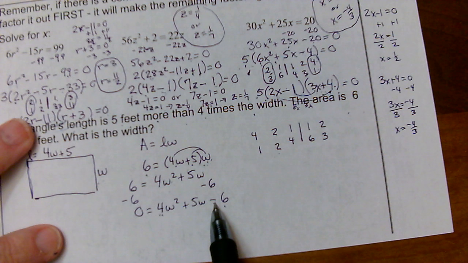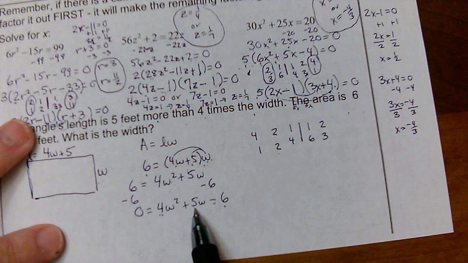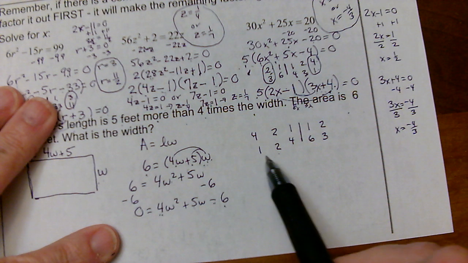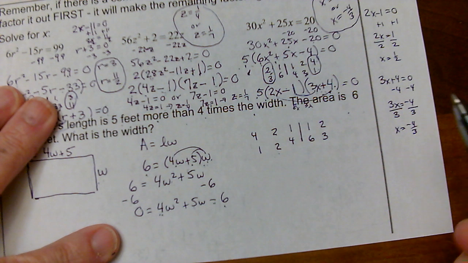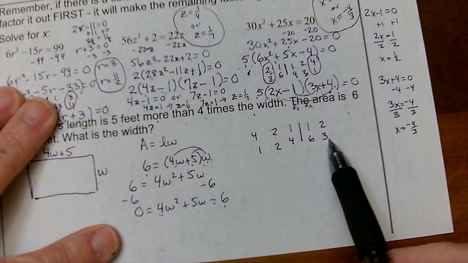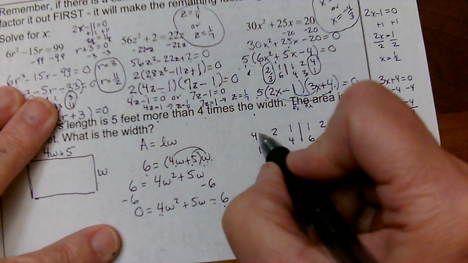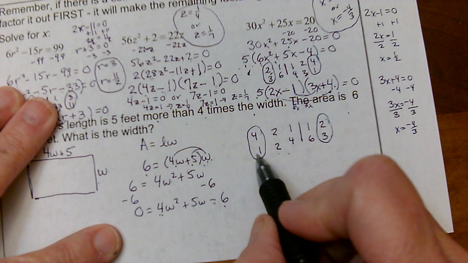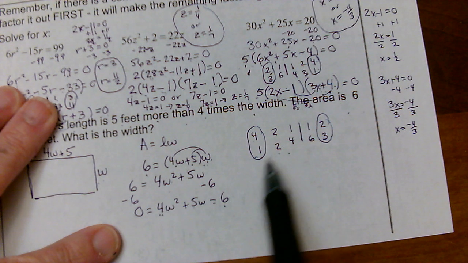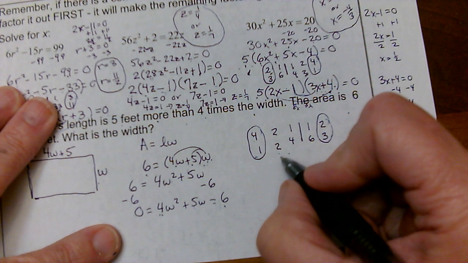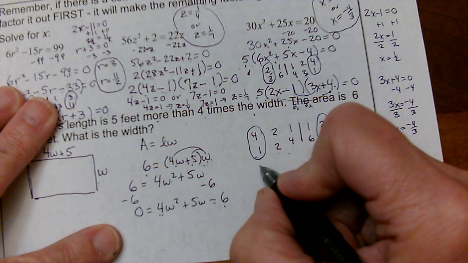And now I'm looking for products that subtract to give me 5. So 4 times 1 is 4, 1 times 6 is 6, 6 minus 4 isn't 5. 4 times 2 is 8, 1 times 3 is 3, 8 minus 3 is 5. So I don't even have to bother checking these other ones because I found one that works. There weren't any common factors in this, so I didn't have to do that first, but always remember to check for that before you start factoring like this.